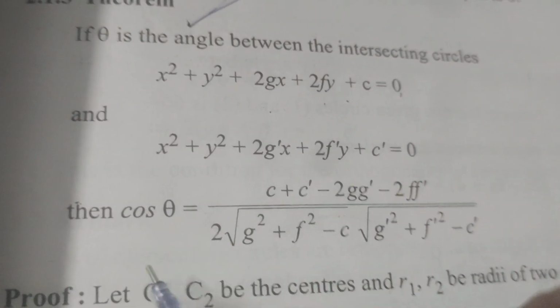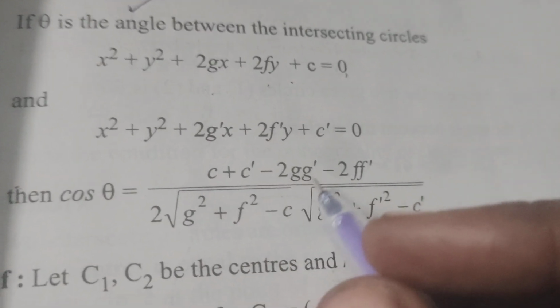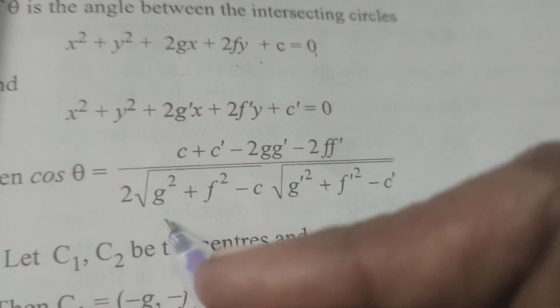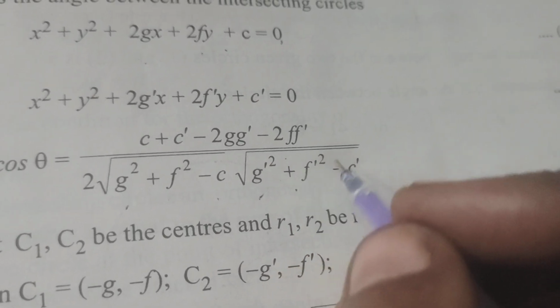Then we are going to prove that cos theta equals c plus c' minus 2gg' minus 2ff' by 2 into root of g square plus f square minus c, root of g' square plus f' square minus c'.